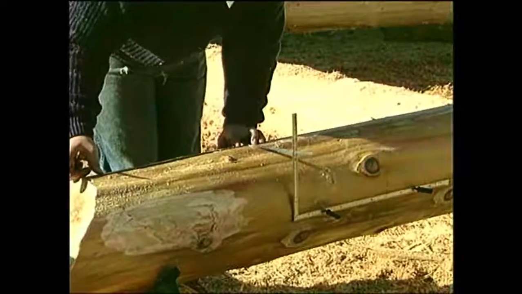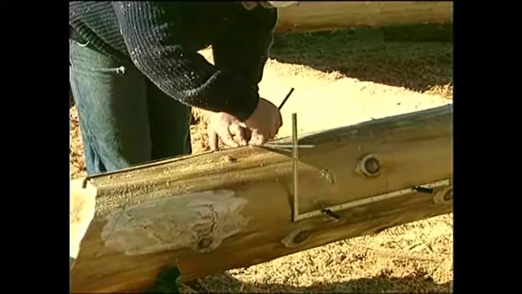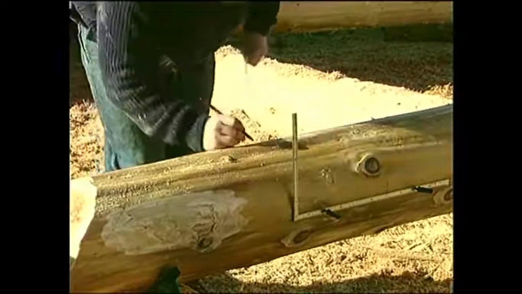Bring the original end mark up to locate this length on the center line. Use the same system to locate the mark on the inside level line.